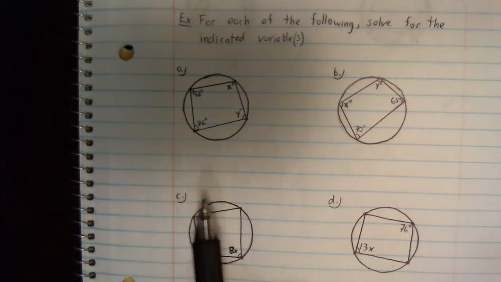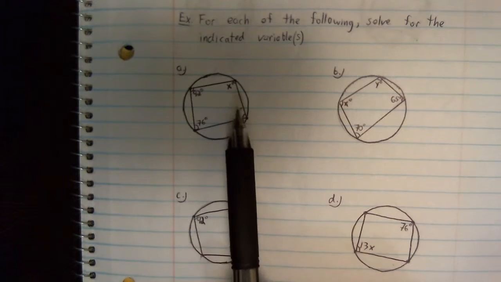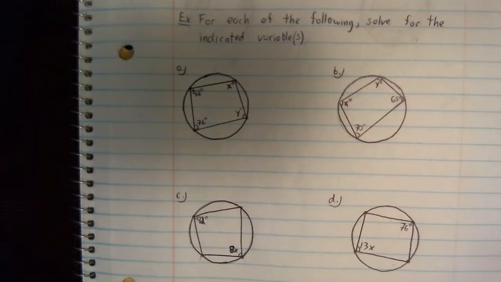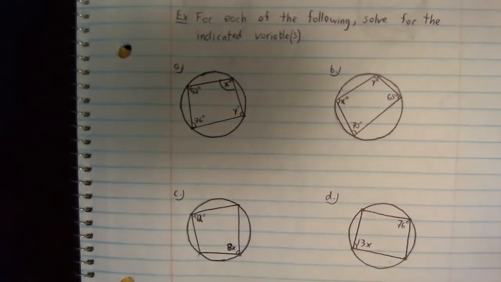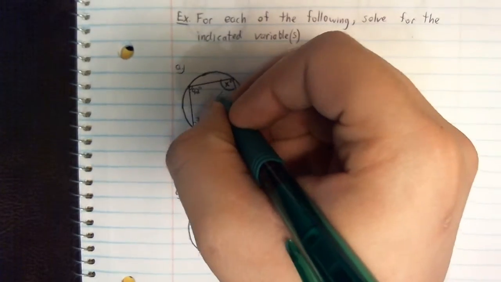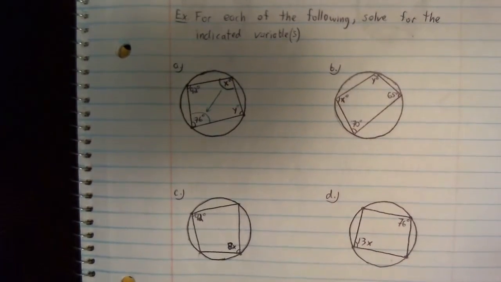The first problem that we have here is asking us to solve for each of the variables. We have an x and we have a y. So I'm going to look at x first. I'm going to use green for x. Angle x is across, or opposite, from this particular angle right here, 76. Now, do not think that they're equal. That's what you're going to first think to do.